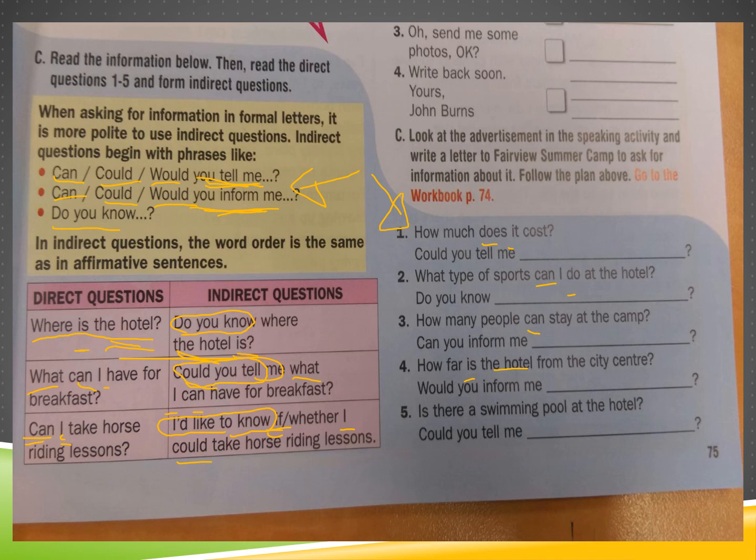And then if, of course, because this is a yes/no question, which starts with the helping verb is. So you turn it into an indirect one, writing, could you tell me if there is, not is there, if there is a swimming pool at the hotel.